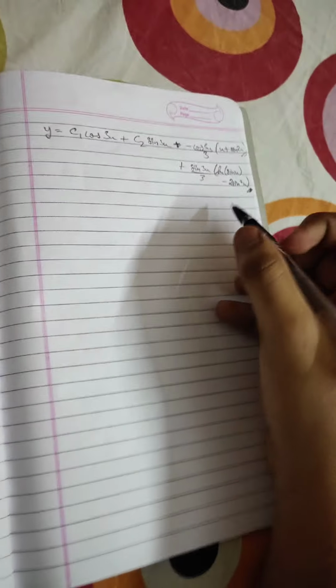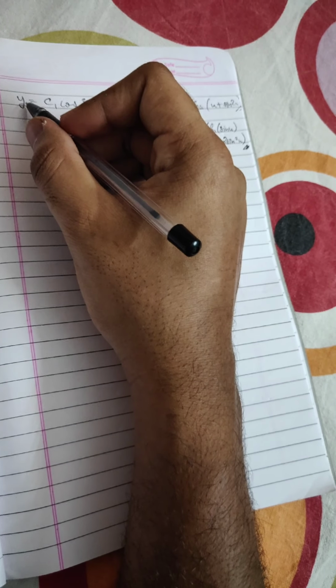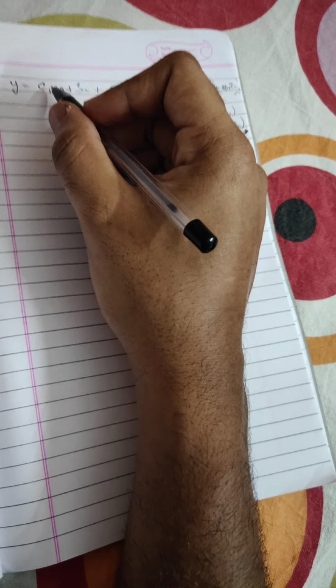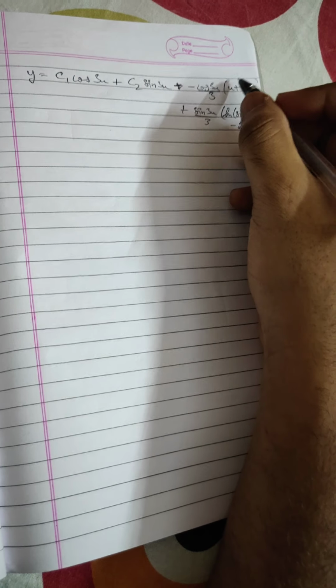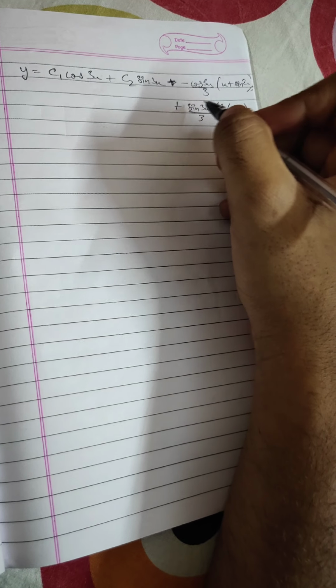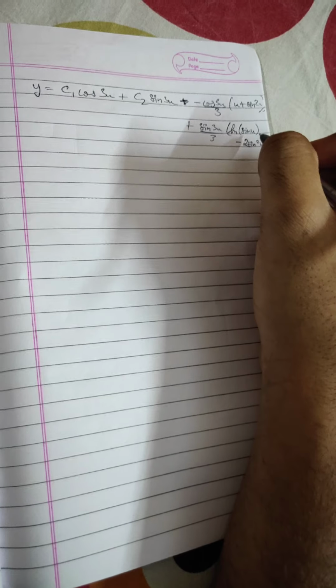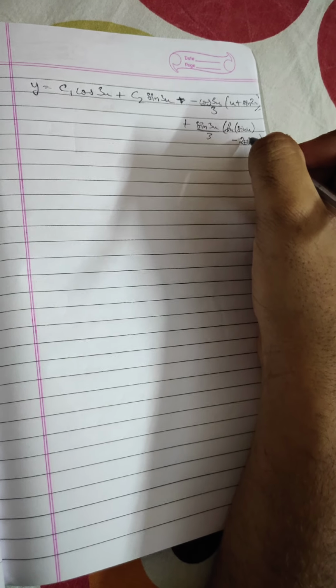Our solution is c1 cos 3x plus c2 sin 3x minus cos 3x by 3 into x plus sin 2x plus sin 3x by 3 into ln of sin x minus 2 sin square x. Thank you. Hope you understood.